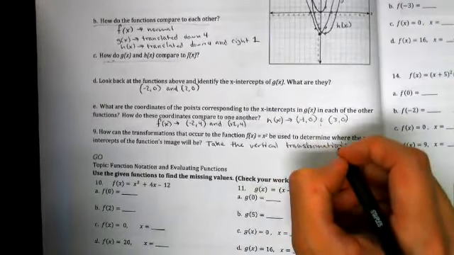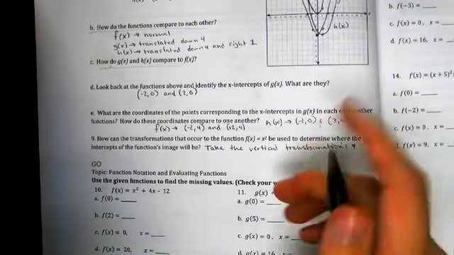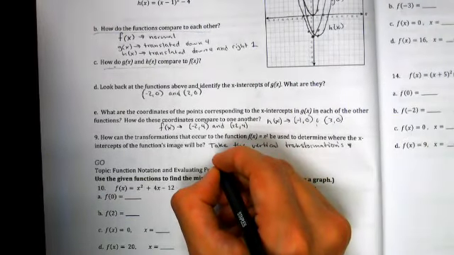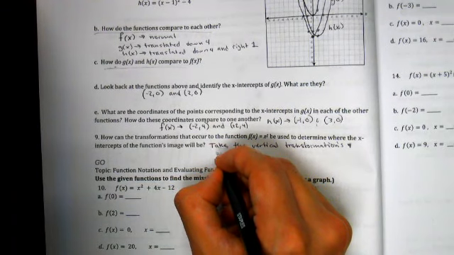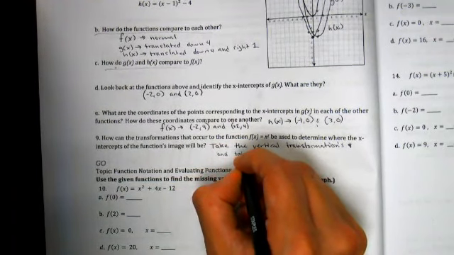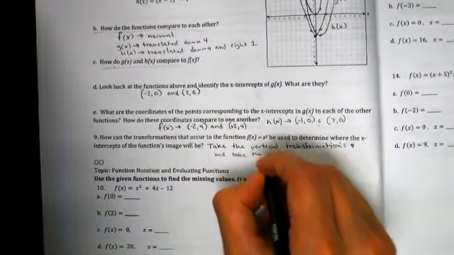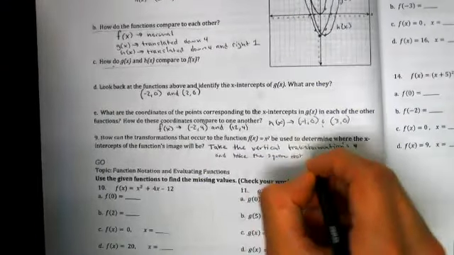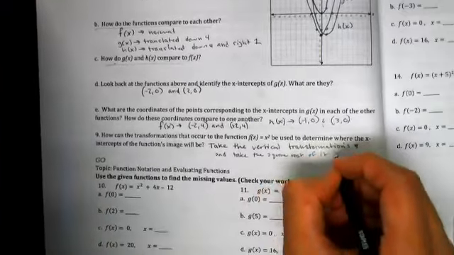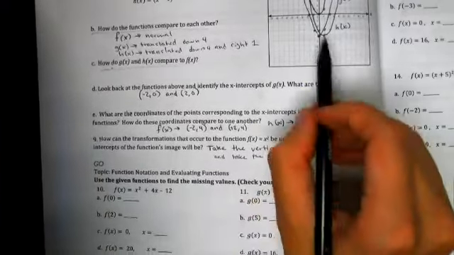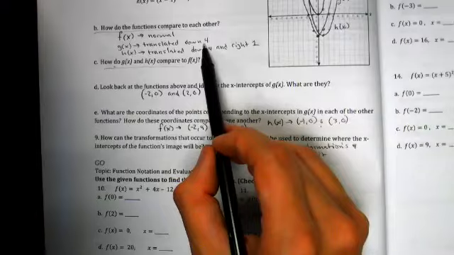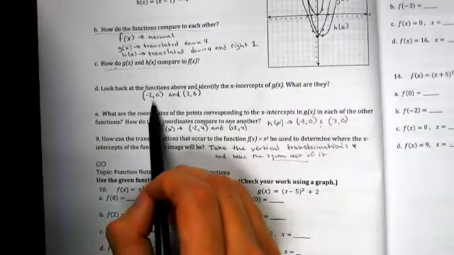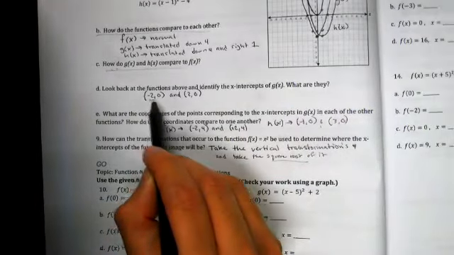Take the vertical transformation and then take the square root of it. And that will tell you how far to move. Because this was 4, it went down 4, then the x-intercepts were -2 and 2.